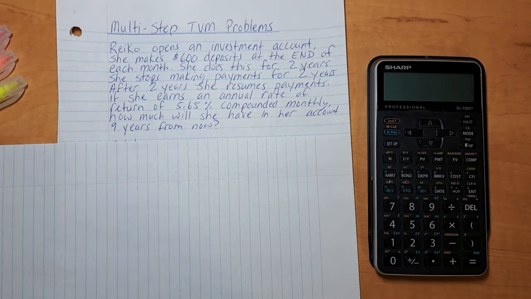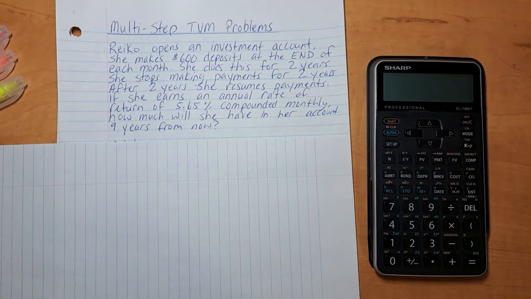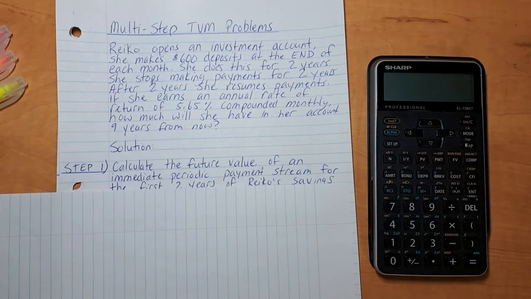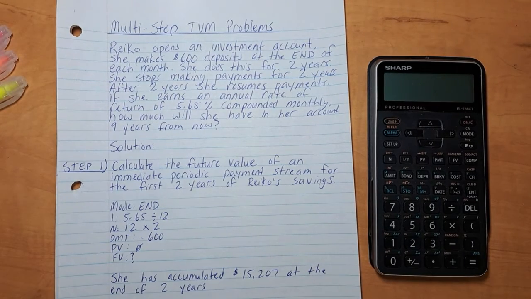Then she stops making payments for 2 years. And then after those 2 years, she resumes payments. If she earns an annual rate of return of 5.65% compounded monthly, how much will she have in her account 9 years from now? Okay. And the solution has multiple steps because we're solving multi-step TVM problems.